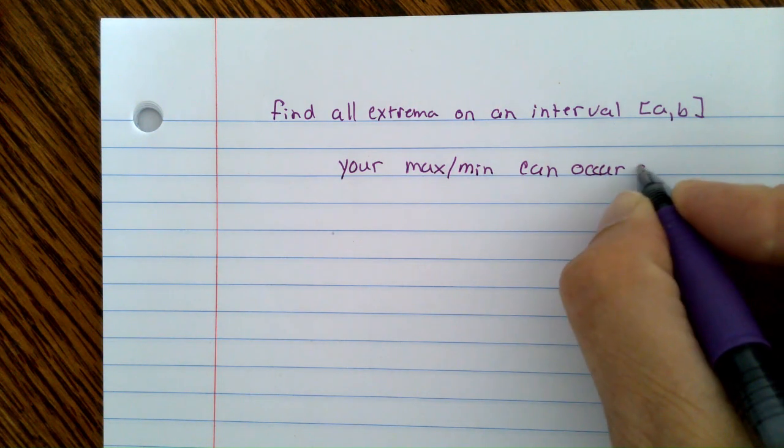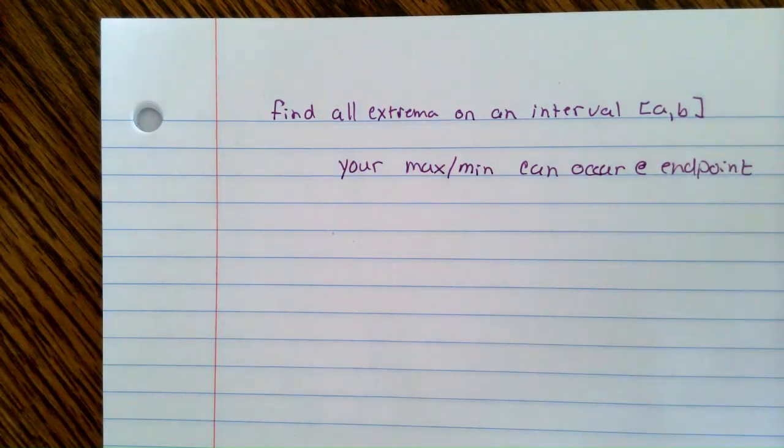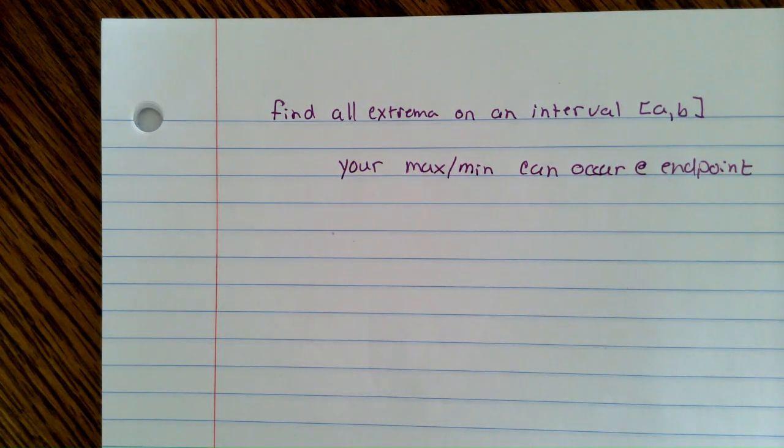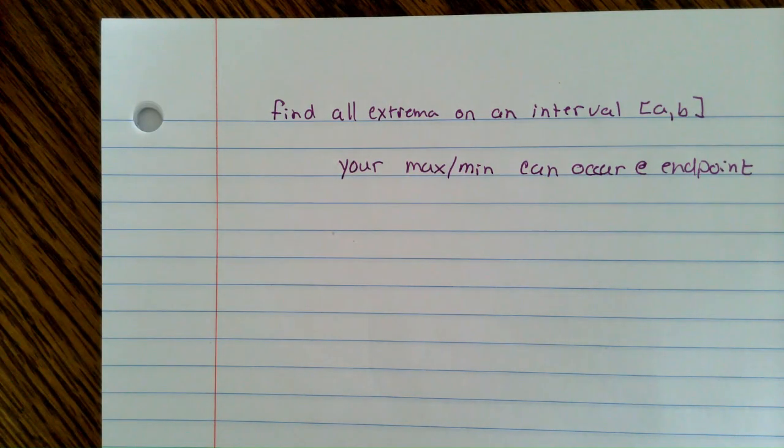I forgot my second C. So that's something we have to make sure we check if we're trying to find all extrema, like what is the maximum, what is the minimum. If they're limiting us to an interval, there's a highest point on the interval and there's a lowest point on the interval. It's our job to make sure that we check, okay?